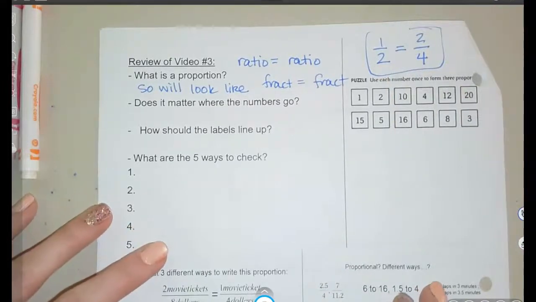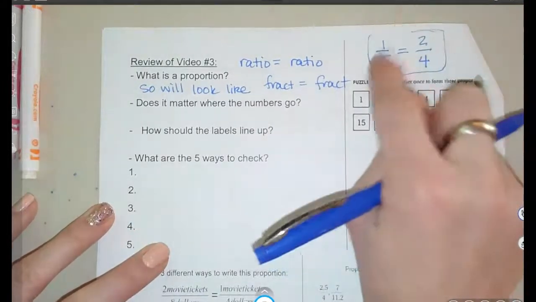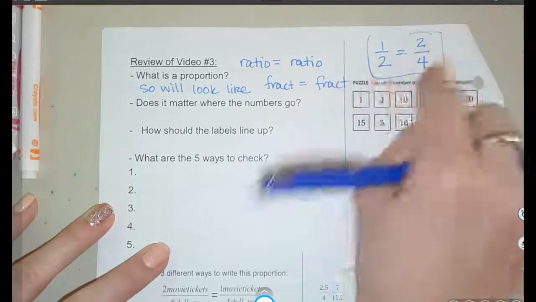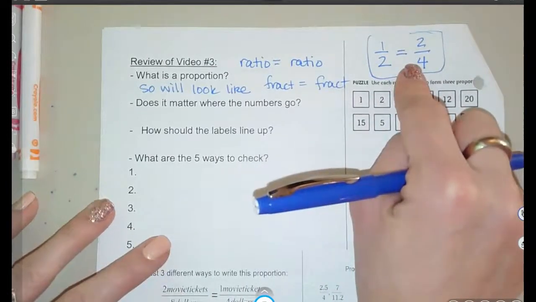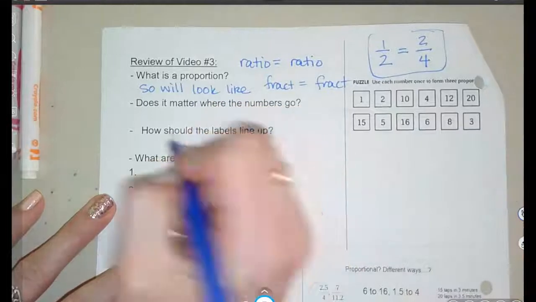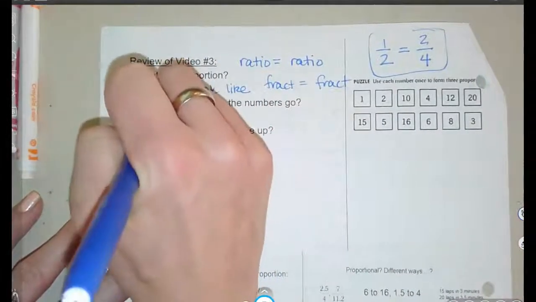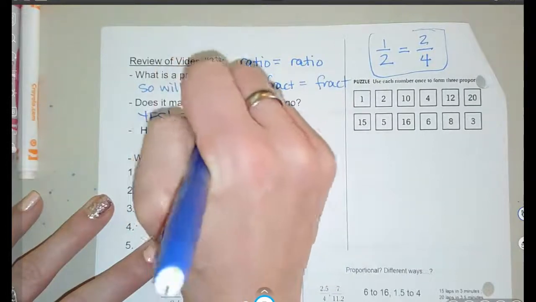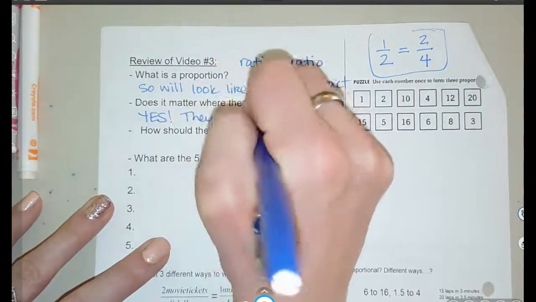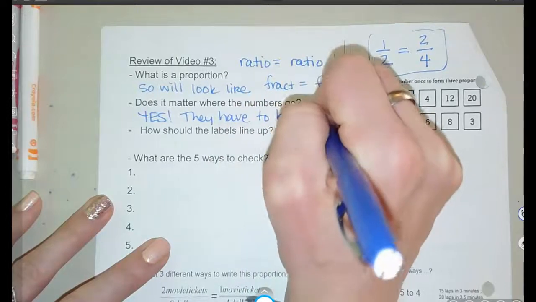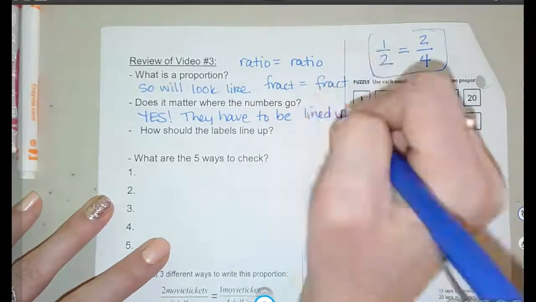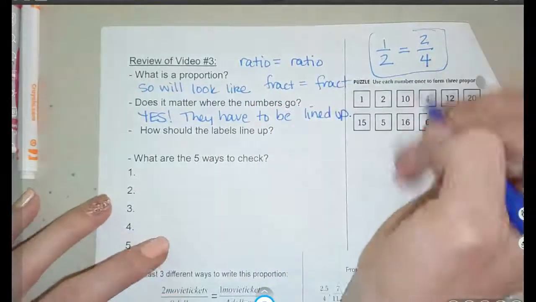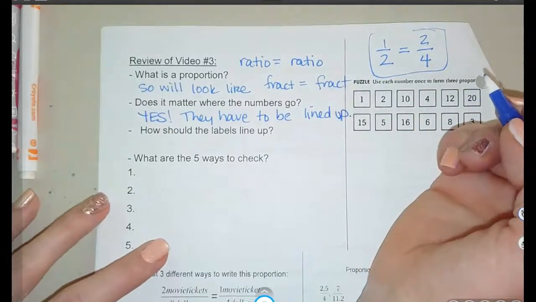So does it matter where the numbers go? Could I just take a 1 and a 2 and another 2 and a 4 and put them any way I want to make a proportion? No. I can't just do it any which way. So yes, the order matters. Things have to be lined up in the proper order so that it's actually true.